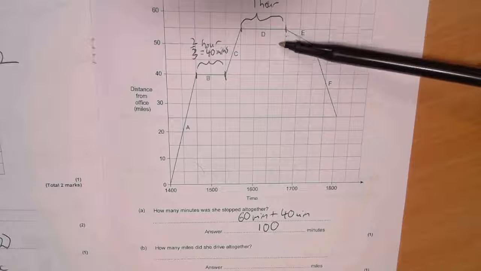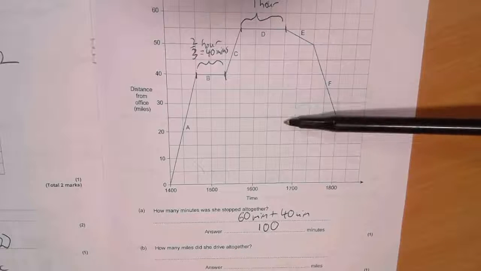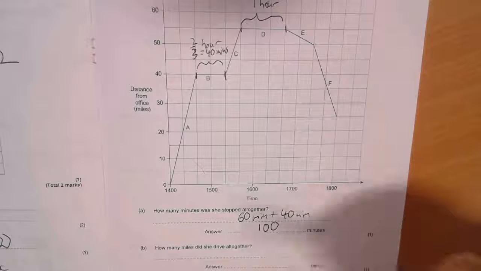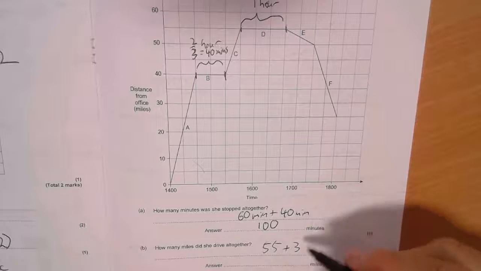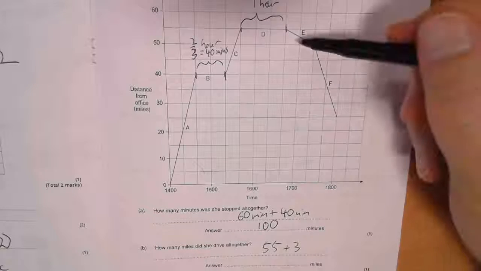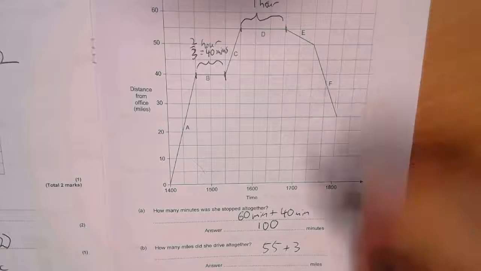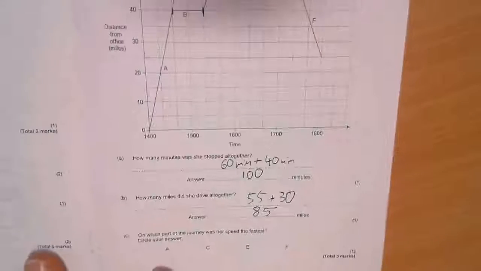Now the difference there is 5, 10, 15, 20, 25, 30 miles. So what we have is 55 plus the 35. Is that right? No, plus 30. 5, 10, 15, 20, 25, 30. Plus 30 gives me 85 miles altogether.